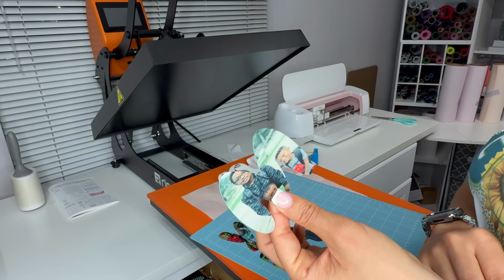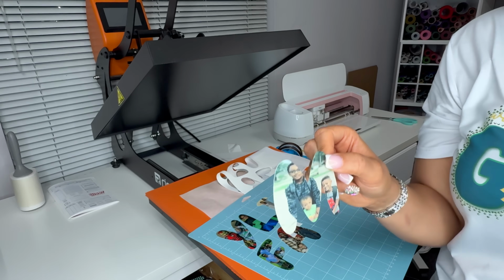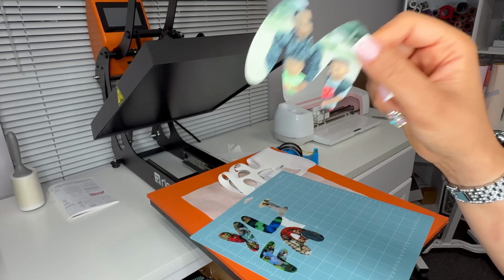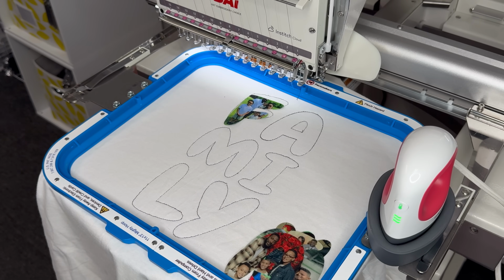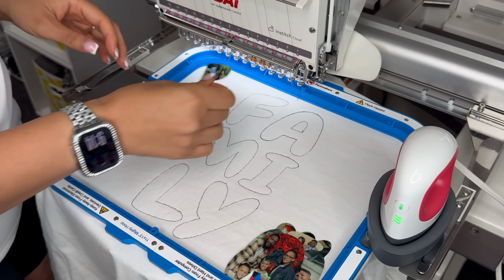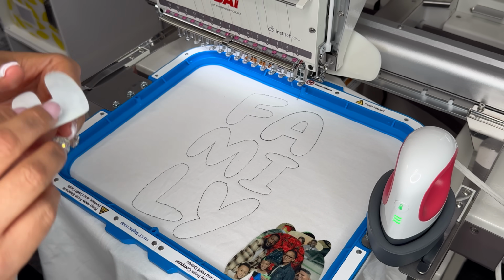But I'm going to go ahead and get my shirt hooped, and then I will come back and we'll start embroidering. All right, so I have my tack down stitch all done, which is what you want.